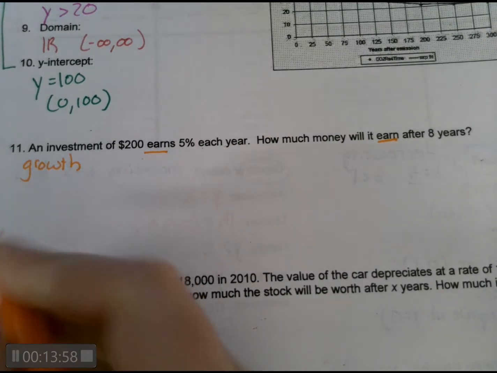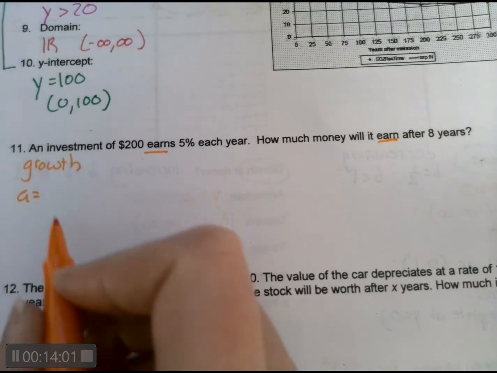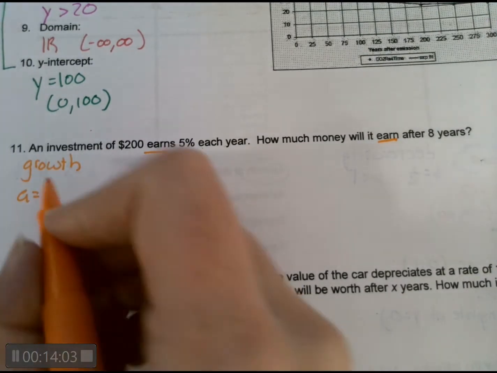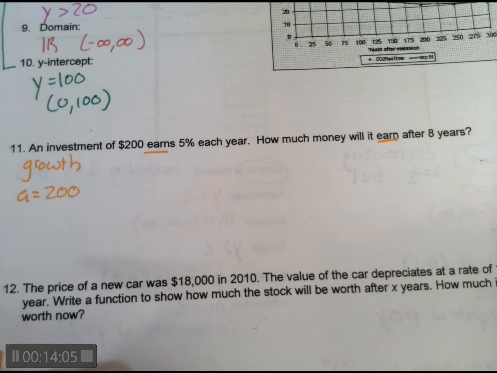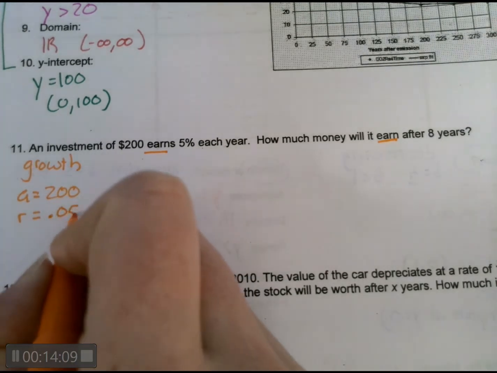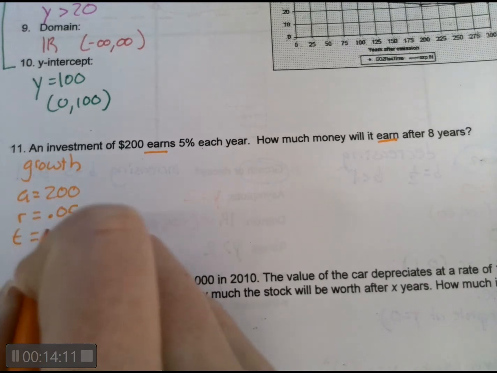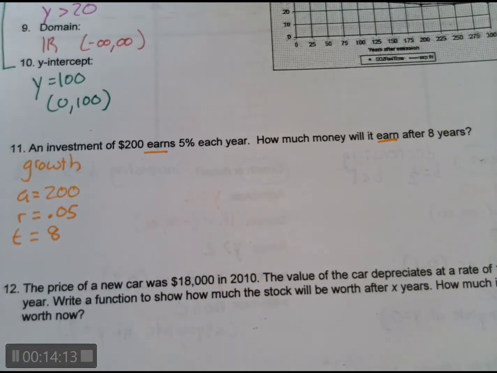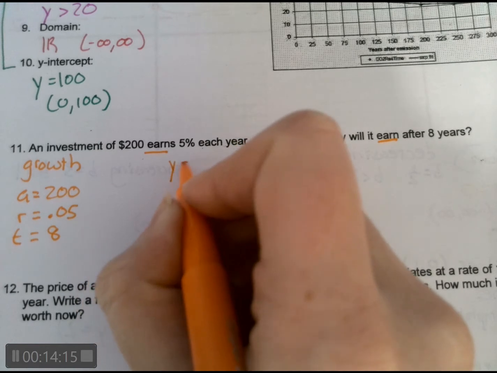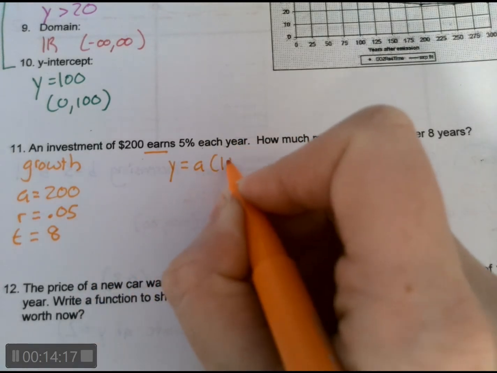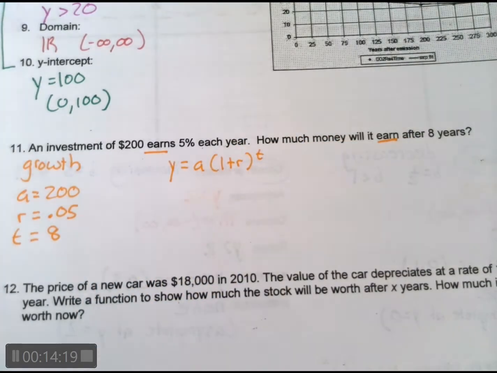What is your a value? Your a is your initial value, so that's 200. Your rate is 0.05, and your time is 8 years. So the equation we're going to use is y equals a(1 plus r) to the t.